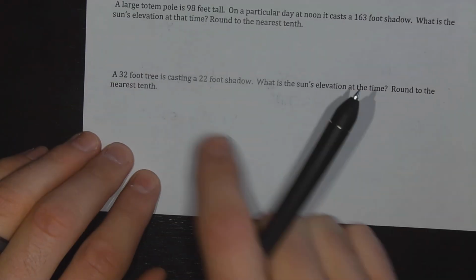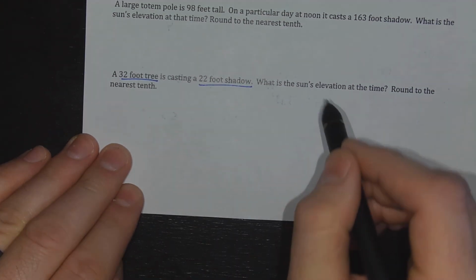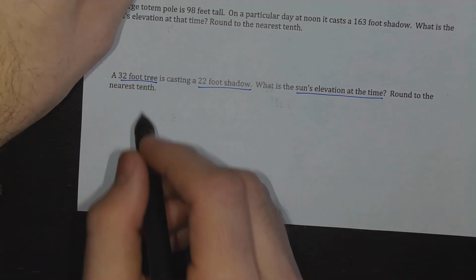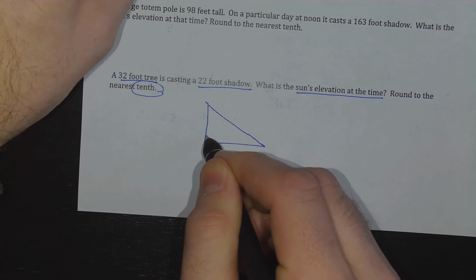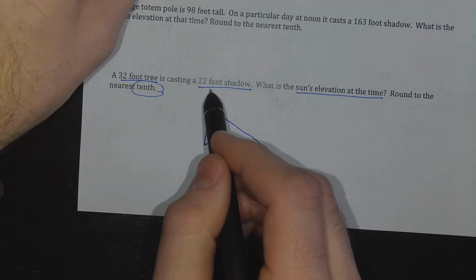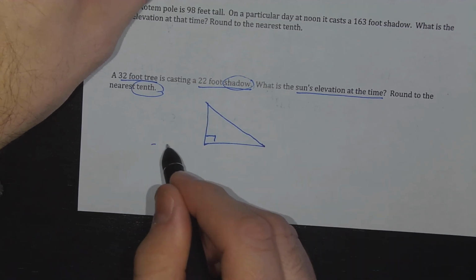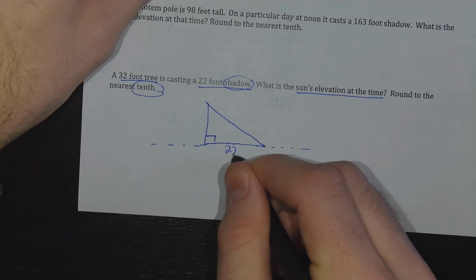All right, so the last one here. A 32-foot tree is casting a 22-foot shadow. What is the sun's elevation at that time? Round to the nearest tenth. So drawing a right triangle, we should know by now that the shadows appear on the ground, and the triangle is drawn in a way that the horizontal portion is on the ground. So 22 feet will go down here.